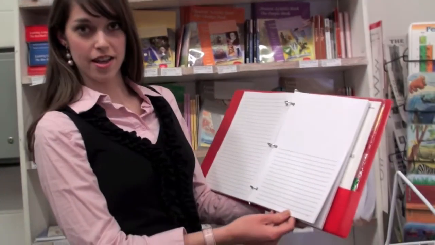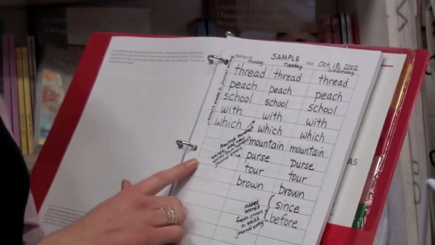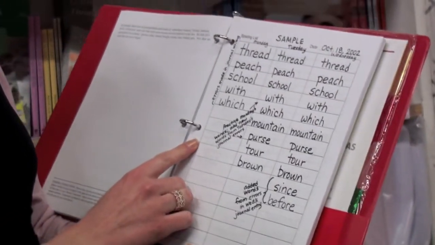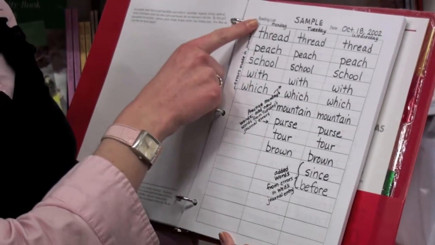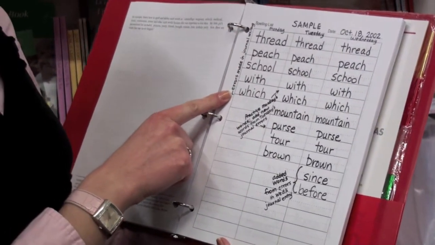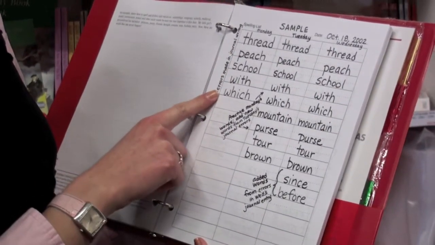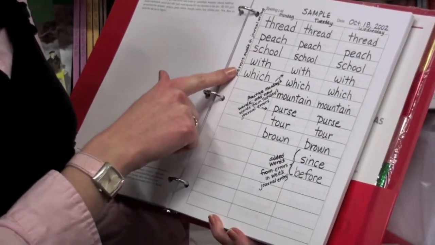Then from the journal entry that your student writes, you're going to take the words that they got wrong and write them on the spelling list. Here's an example. Let's say that on Monday, these are the words that your student made errors on in their journal writing: thread, peach, school, with, and which. Then Monday they'll practice those words.